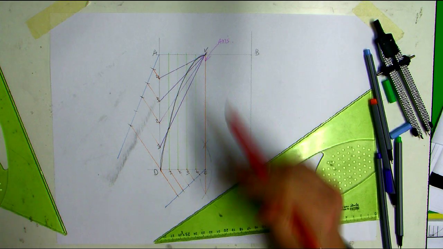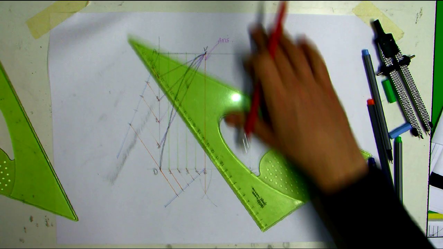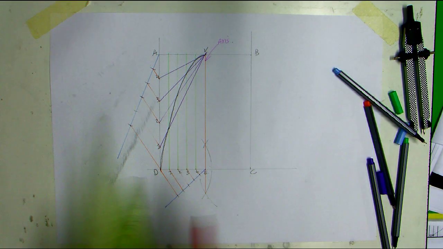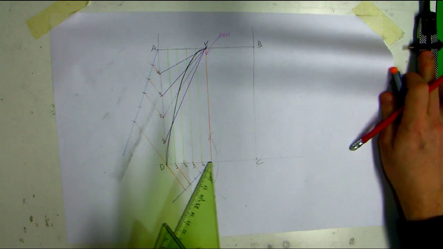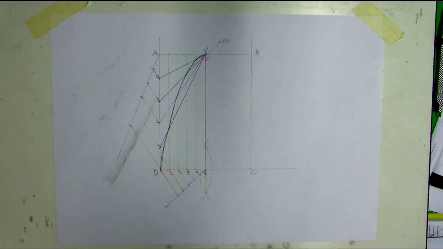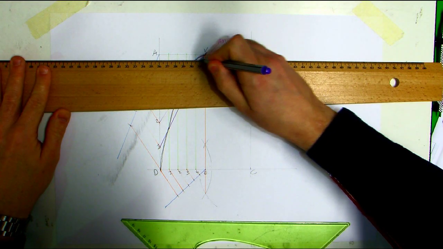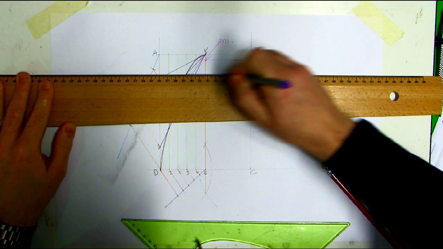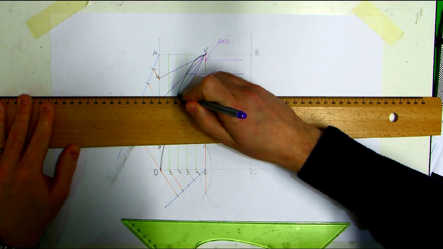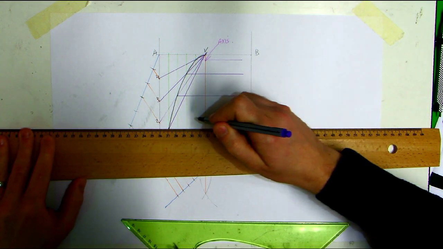Okay. To get the other half, we're going to use a simple symmetrical technique and use our compass. And so I'll take point 1, bring it across, and for all of my 4 points, I'll bring them across.